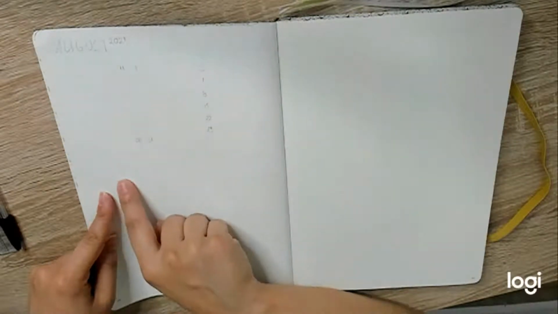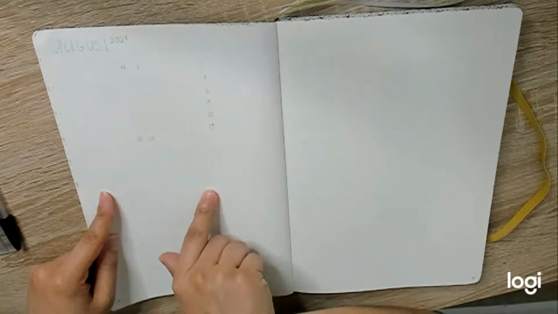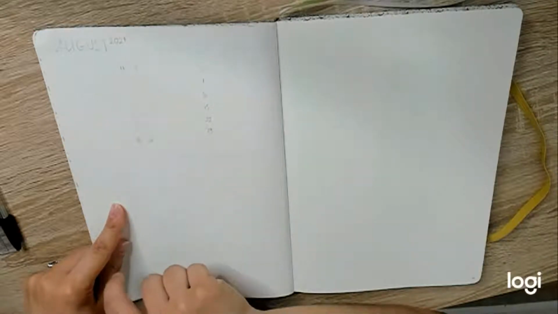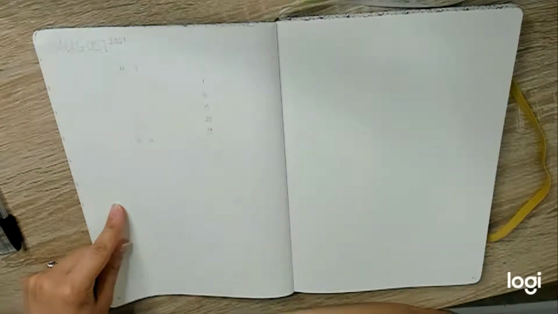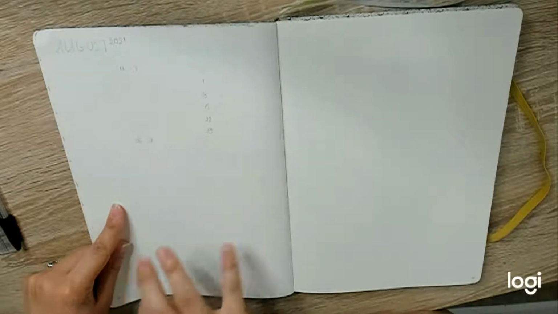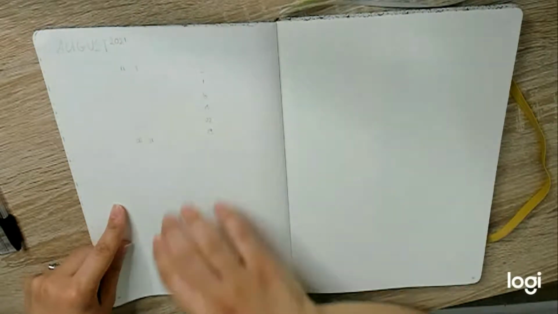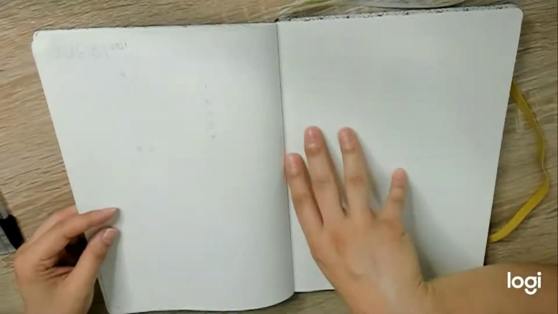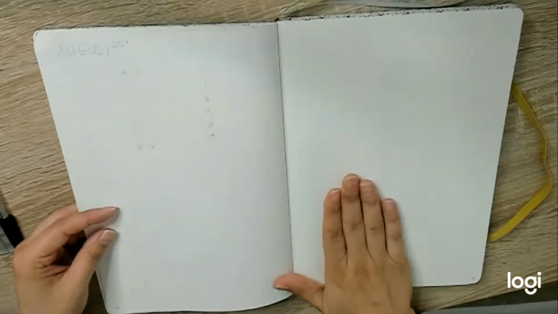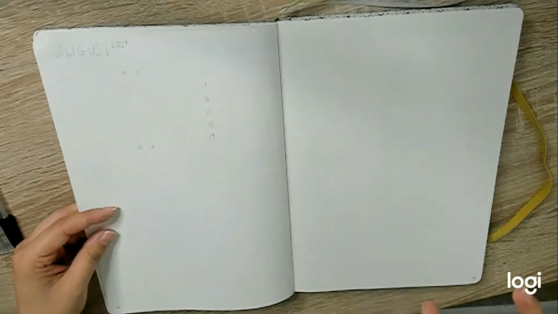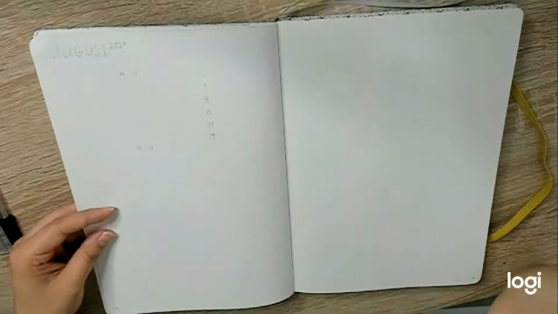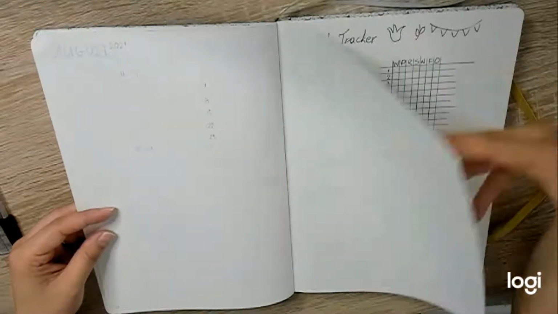For example, if I have an anniversary, I'm going to write an anniversary. If I have holidays planned, I'm going to write them down. If I have an exam, I'm going to write this down. Any events and things like that, I'm going to write them down in this section. Then this section will be more of a health tracking. I'm going to write my exercises, consumption of water, what I ate for breakfast, lunch, dinner.